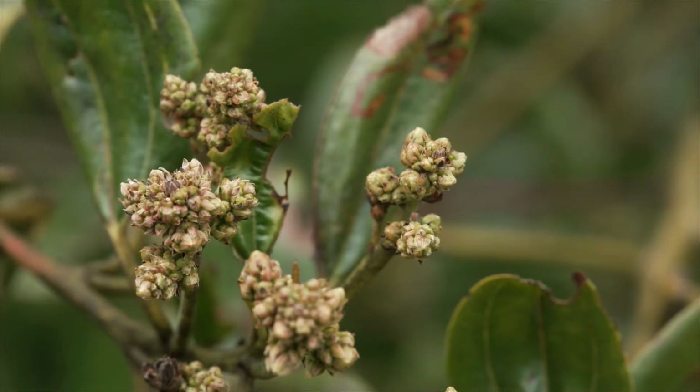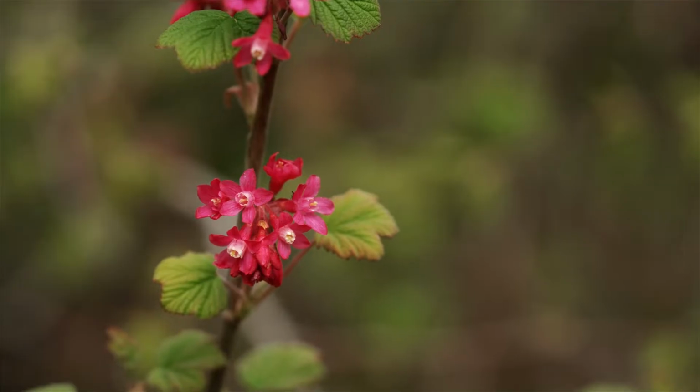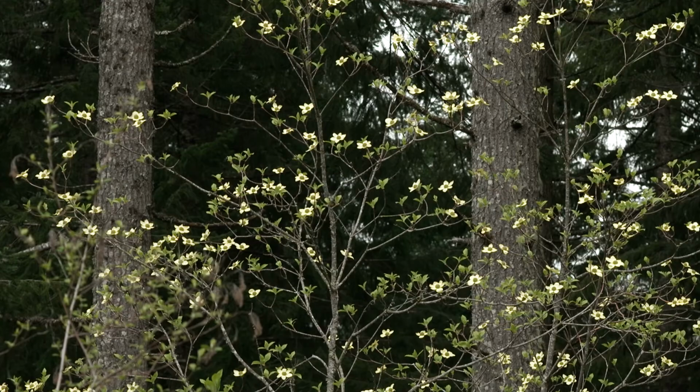So we're on a log landing right now, and here's a perfect example behind me of some native plants that have seeded in and are growing and providing pollinator habitat. Everything from ceanothus and willow to ocean spray and flowering currant, cherry, a whole host of other species. And it's all free. However, you can also enhance it, take an active approach in enhancing pollinator habitat on landings and skid trails just by seeding or planting various species.